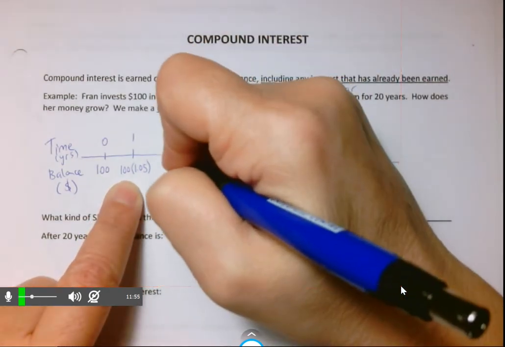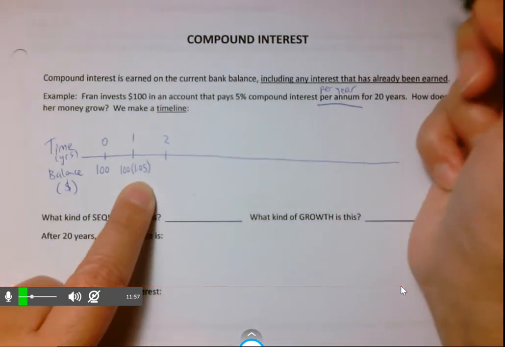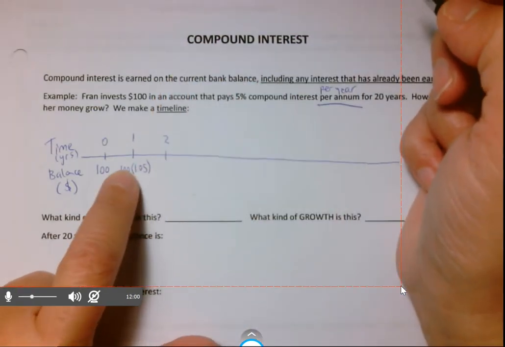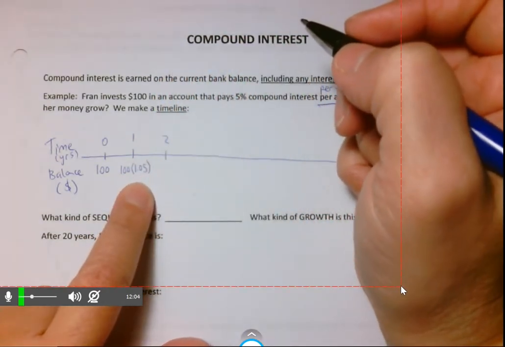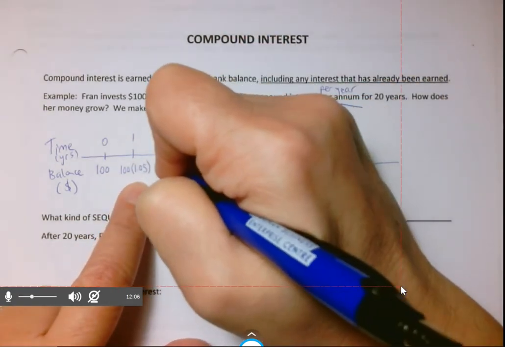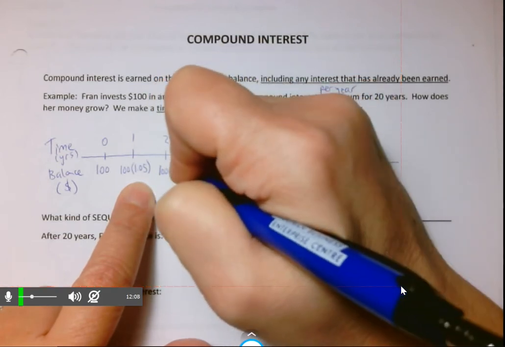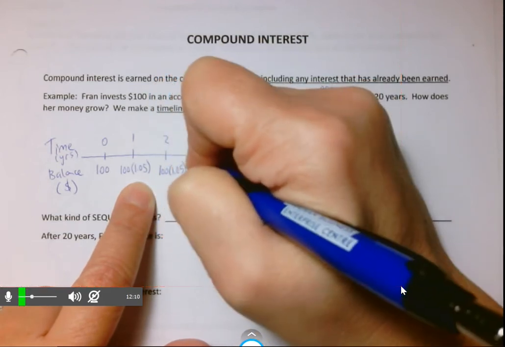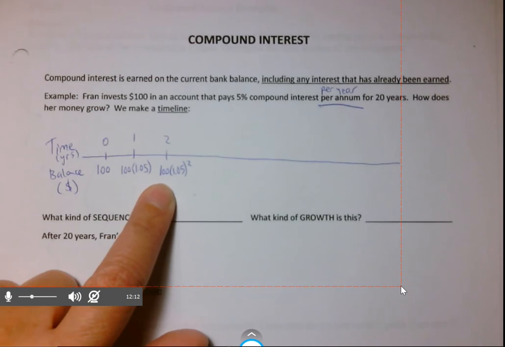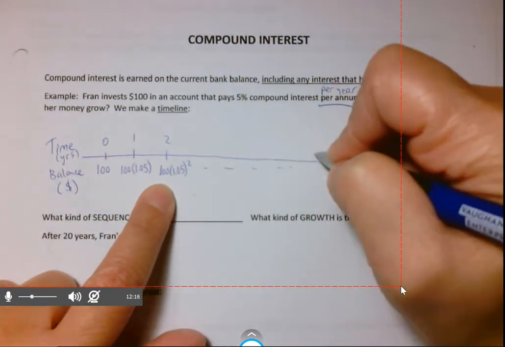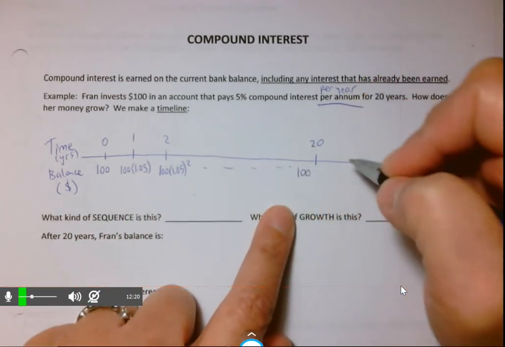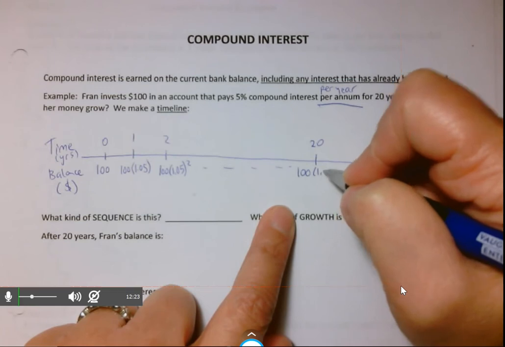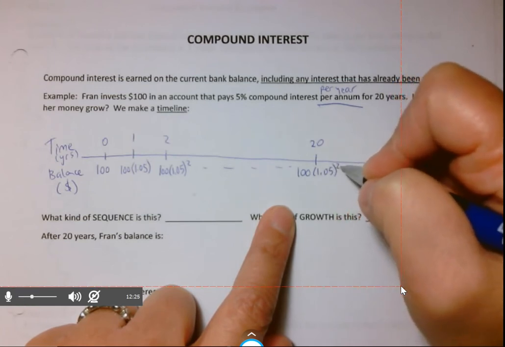So at year 2, it's again growing by 5%, but it's this amount that's growing by 5%. So what we have is this amount times another 1.05. At year 2, I have 100 times 1.05 twice, so it's squared. And all the way to year 20 will be the original 100, and it has grown by 5% 20 times.